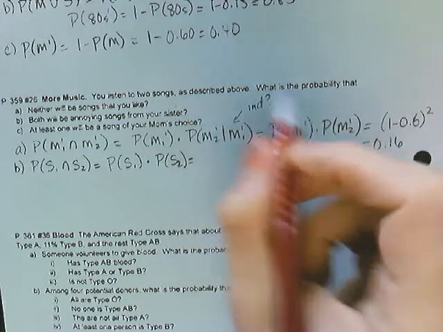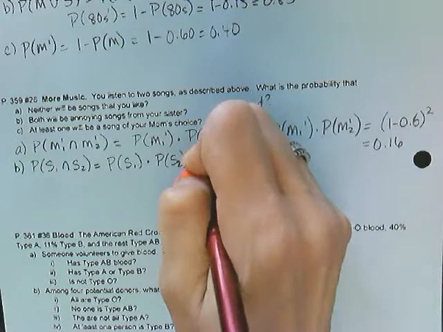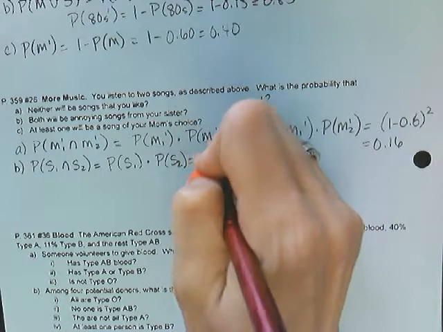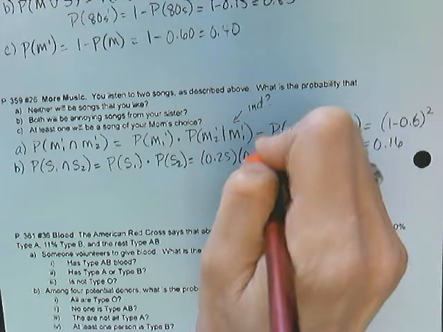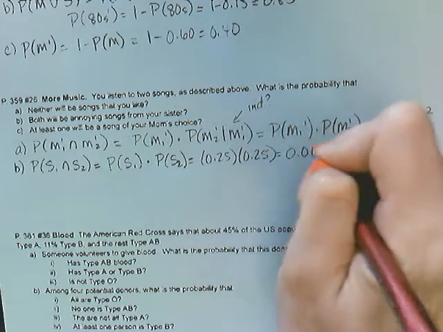So what is that? What was sister? 0.25? Times 0.25, right? 0.25 squared. So I get 0.0625.